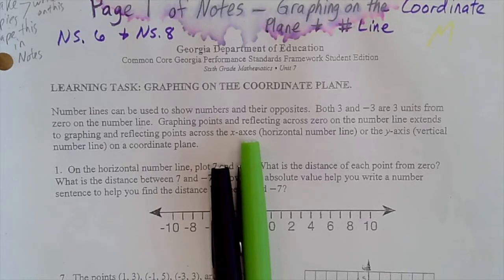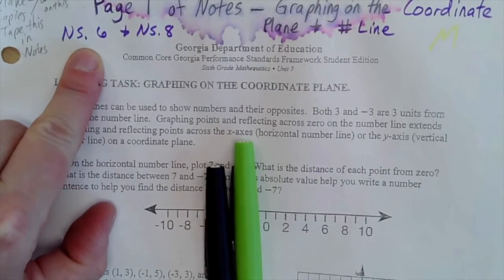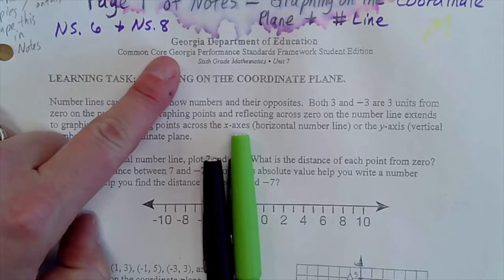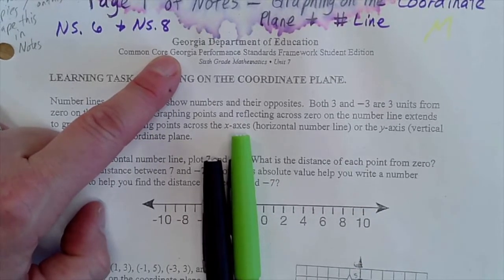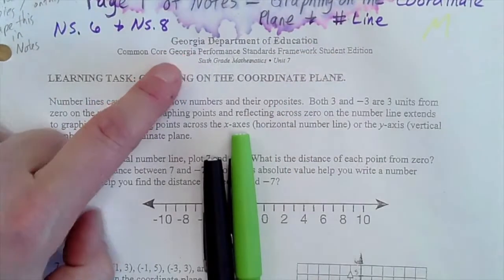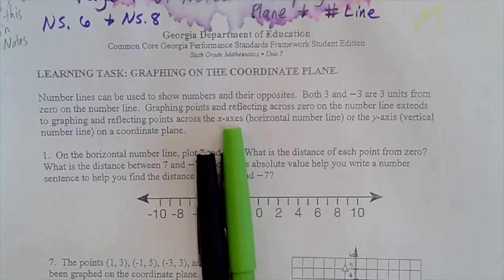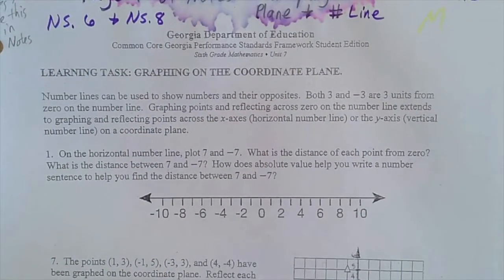This is the first page of our notes that we're doing for standards NS6 and NS8, and you'll have a copy of this that I want you to write on with me. So we're talking about graphing on the coordinate plane and on the number line. And I apologize, my paper got wet, so that's why it looks like that. You're going to have to do this on your assignment as well. These are number 1 and 7 exactly from your assignment, so we're going to use those to help us.